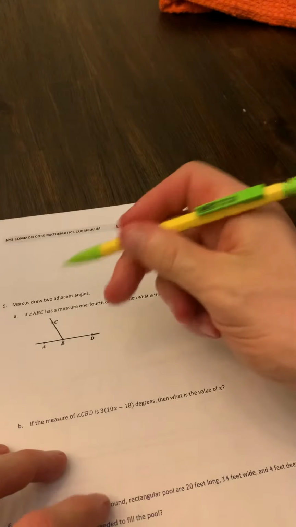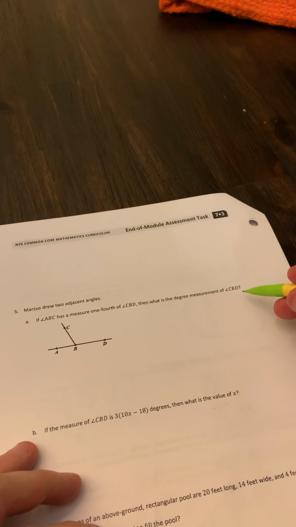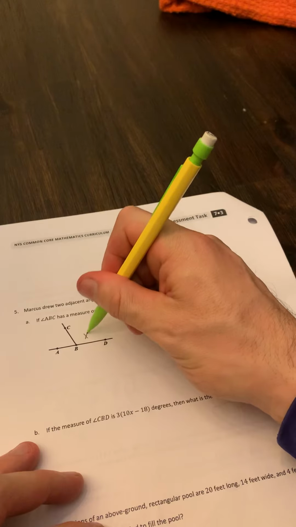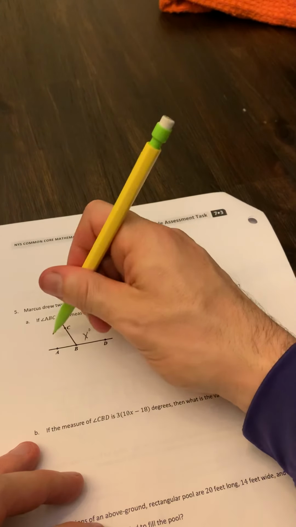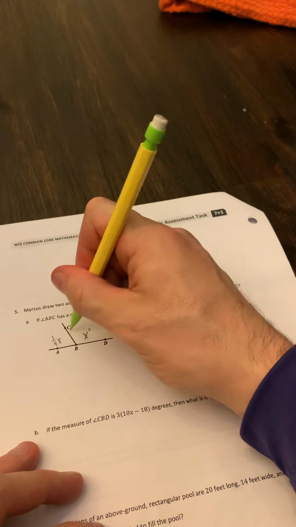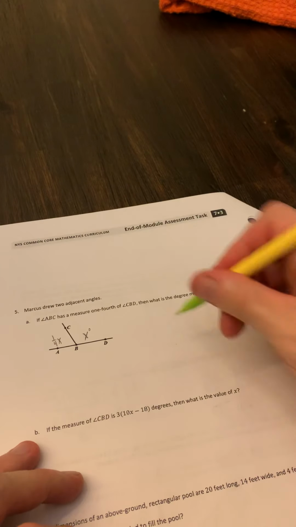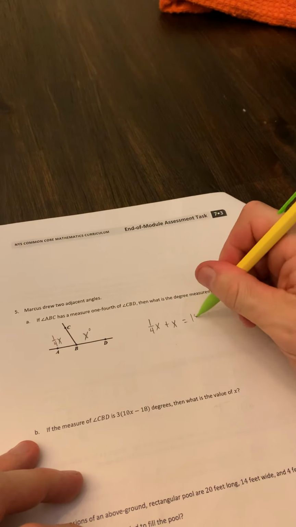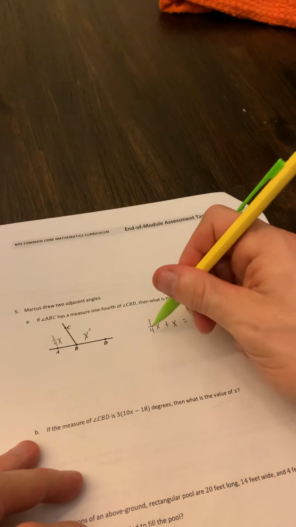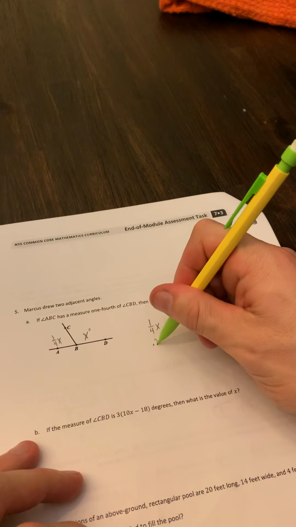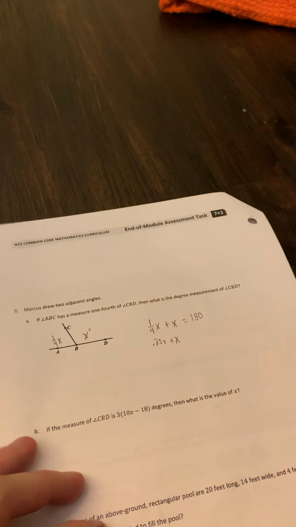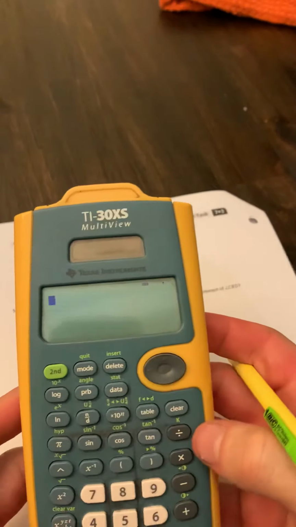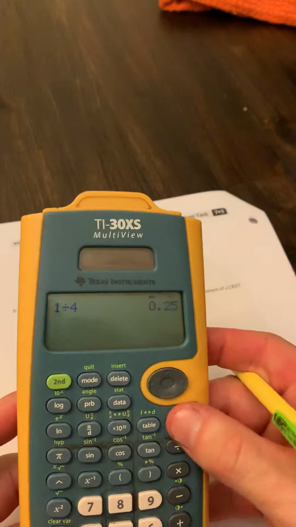Oh, love it. If angle ABC has 1/4 the measure of CBD, then what is the measure of angle CBD? Well, we don't know what it is, so it's X degrees. We know this one is 1/4 of this one. So now I have two angles. I've got 1/4 X plus X equals, if it's a straight line, it equals 180. So you have two different ways to do this. You can change this to a decimal and say that's 0.25X. Well, Mr. H, how do I change that to a decimal? 1 divided by 4 is 0.25.